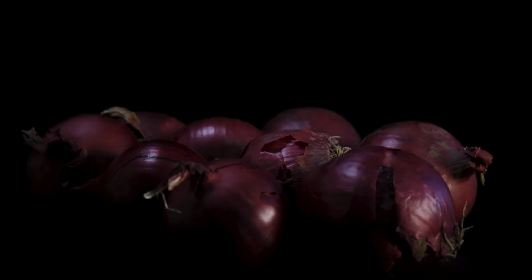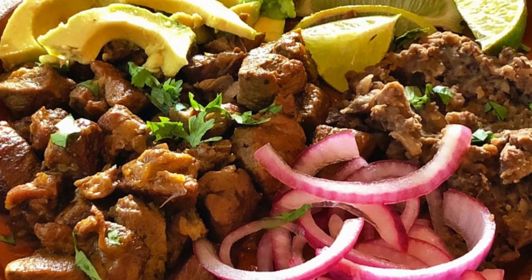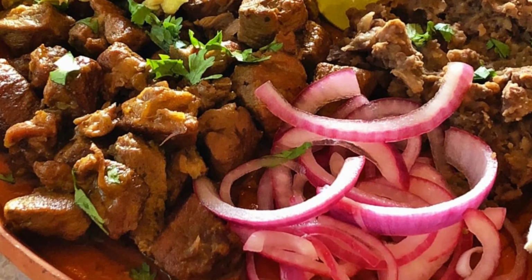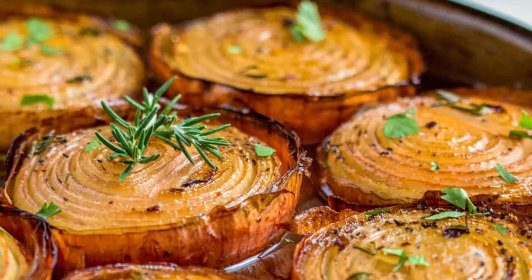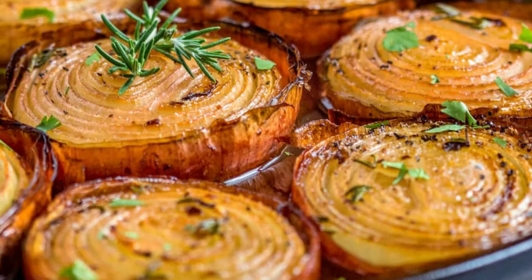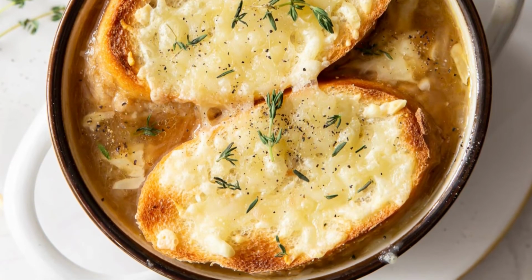Onions, on the other hand, are used in a wide variety of dishes around the world. They are a staple ingredient in many cuisines, including Italian, Mexican, and Indian. Onions can be sautéed, caramelized, roasted, or fried to add flavor and texture to your dishes. They are also commonly used in soups, stews, and curries.